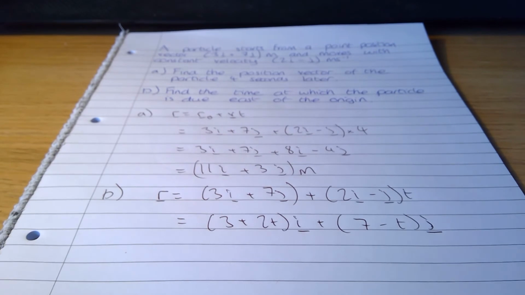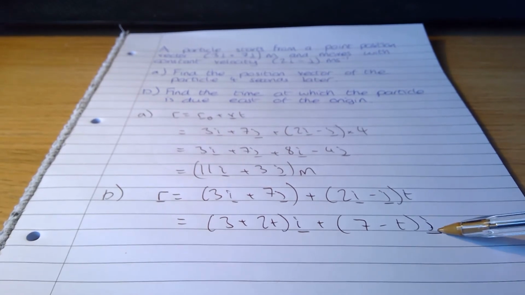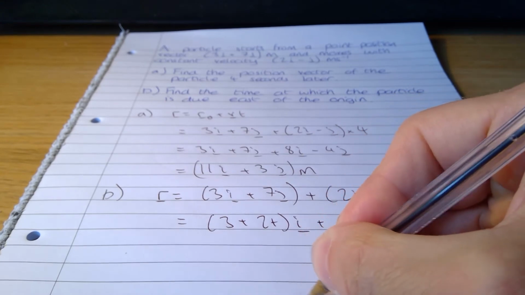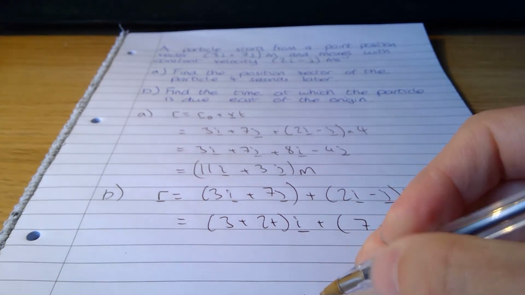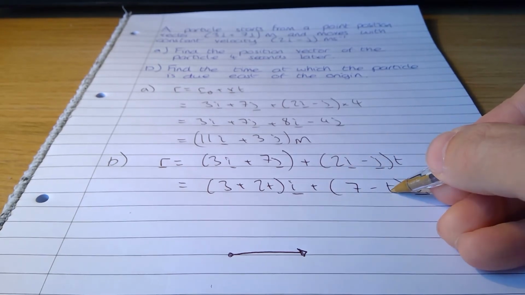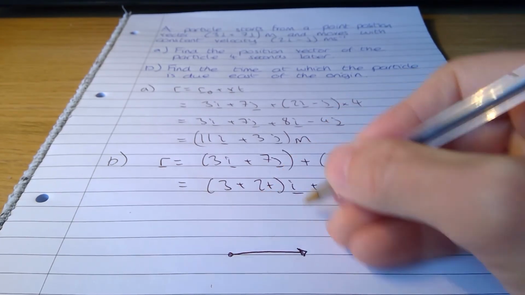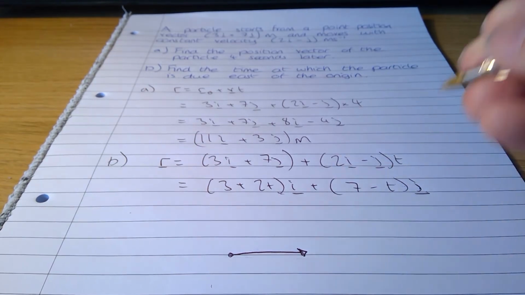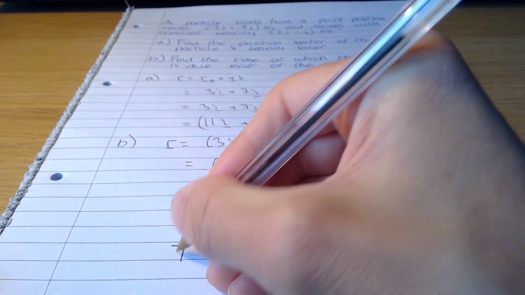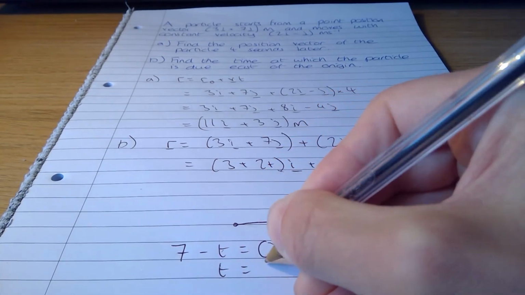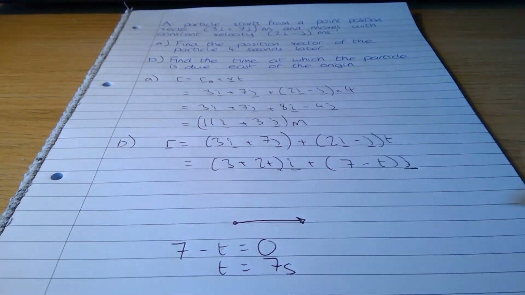So it's going to be moving due east when the j component is 0. If you're going due east, that's where you're moving in this direction, so that means there's no vertical component to the motion. In other words, this bit is 0. So along here is i, that's this part, going up 0, so j is 0. So we're going to solve 7 - t = 0, so therefore t is equal to 7 seconds, and that's our answer.